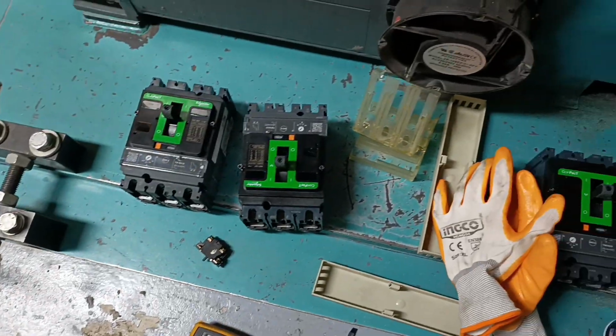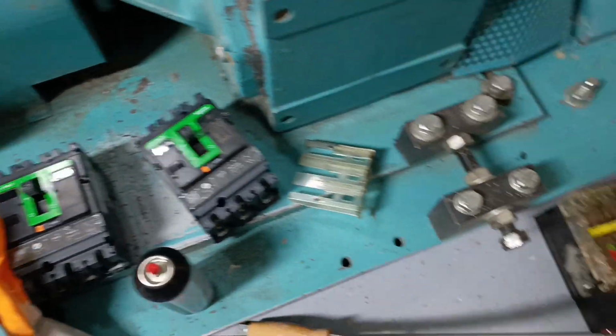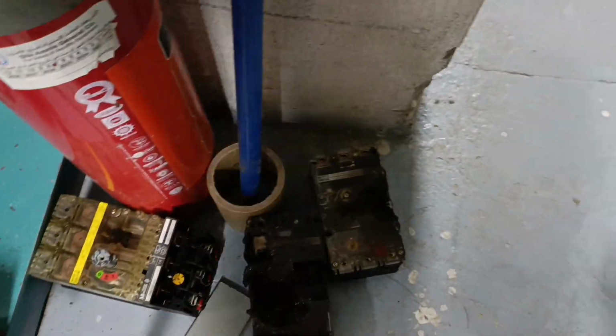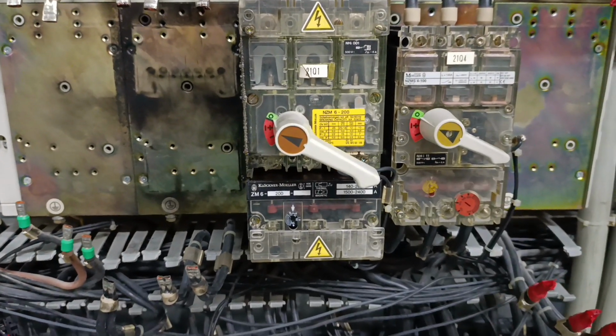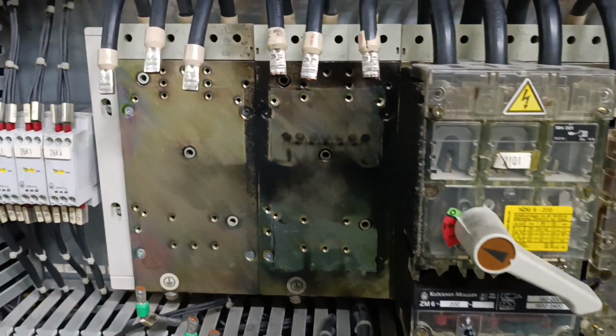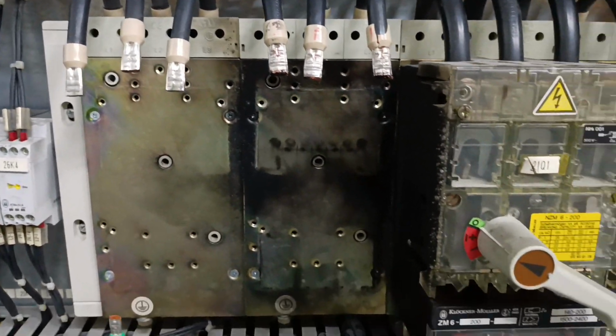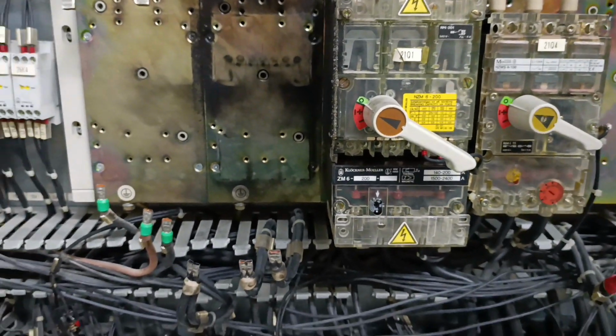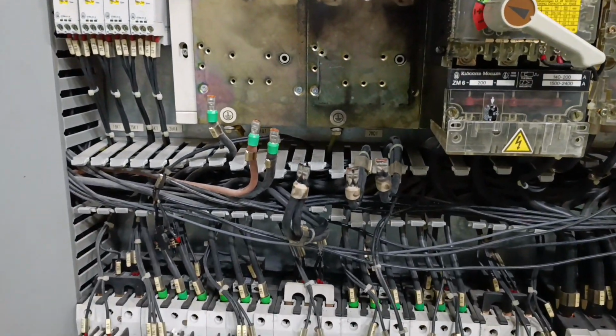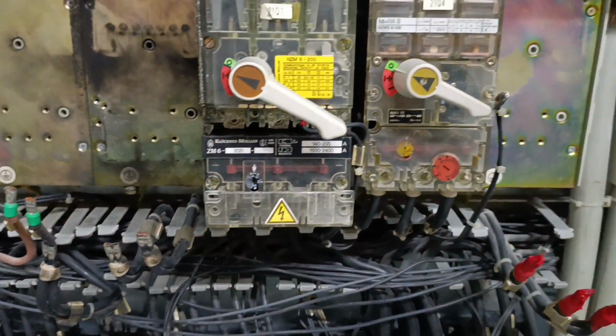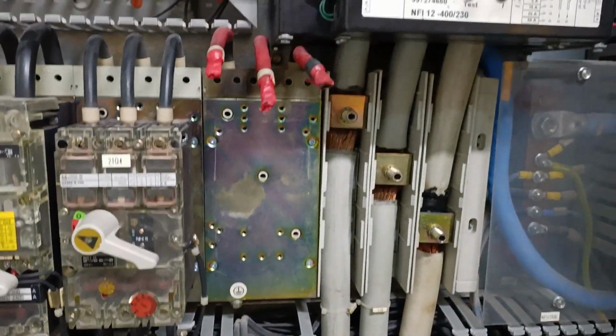Before, the molar breaker. Now fix its cylinder breaker. Big blasting problem. Replace all the breakers. Why this big blast? Now I replace the breaker. All change the breaker. Dust area.